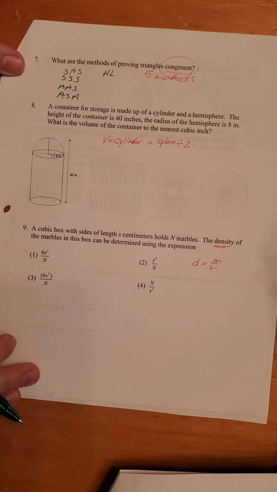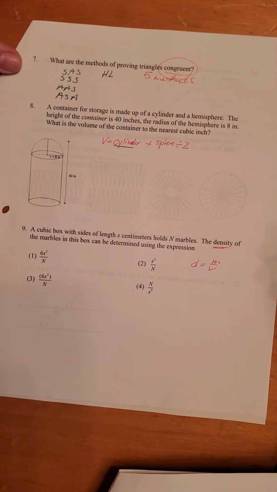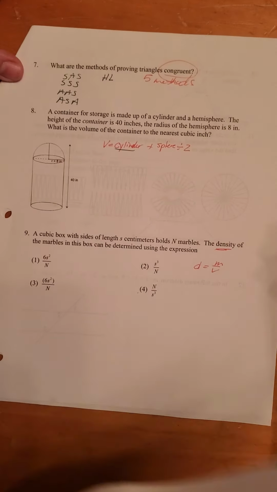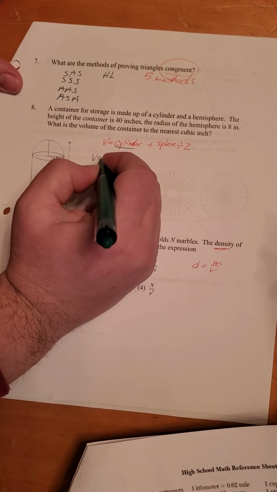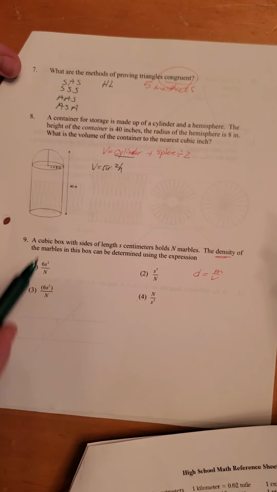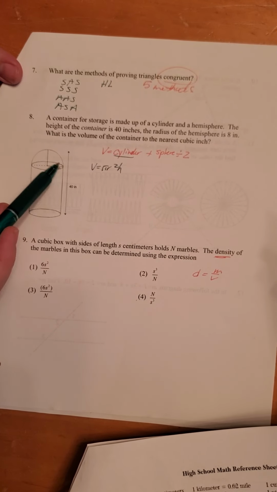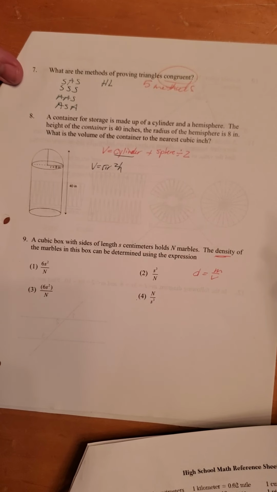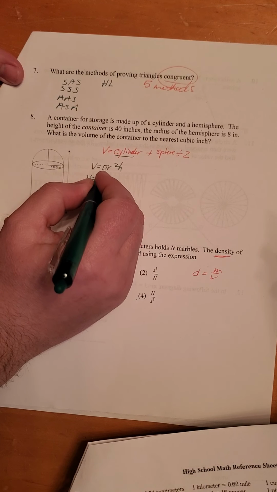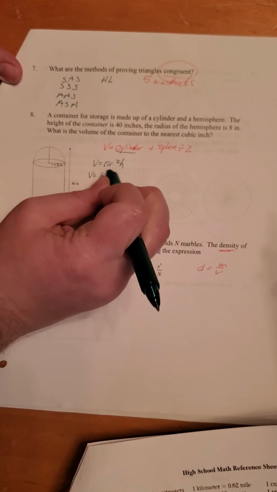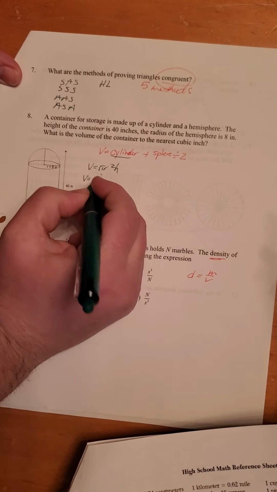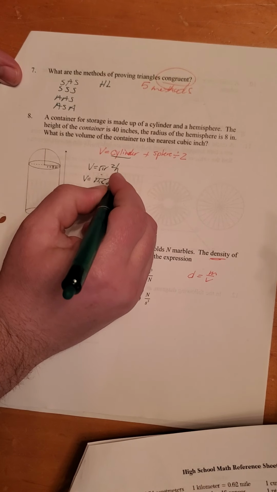So let's start with the cylinder. The cylinder formula is volume equals pi r squared h. And then within that, we need the radius. If we look at our cylinder here, it shares the circle, or the base, with the hemisphere. So the radius of the hemisphere is also the radius of the cylinder. Doesn't matter the order. So we have pi times the radius, which is 8 squared.